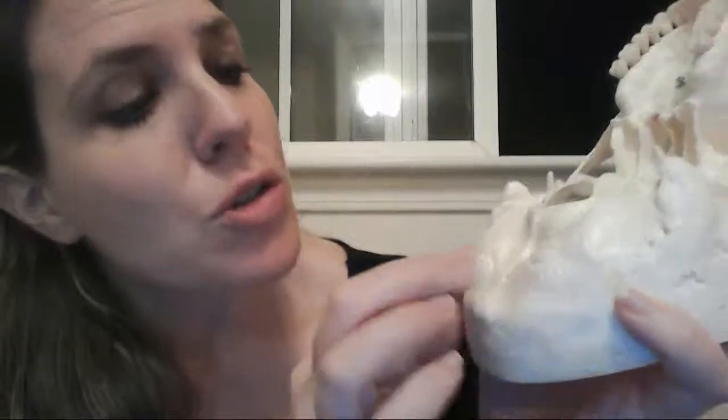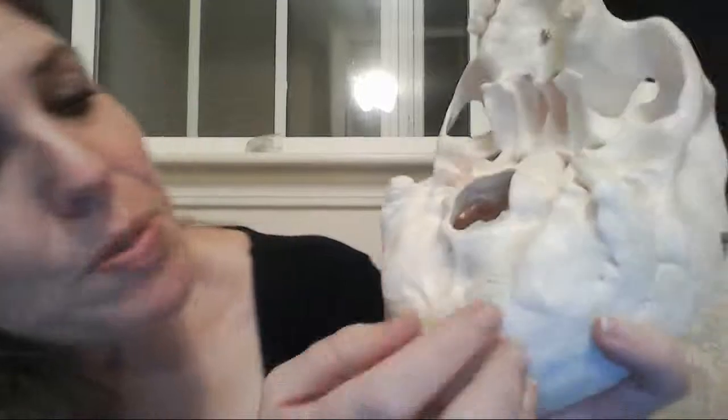There are superior and inferior nuchal ridges, and those are ligament attachment sites, but I won't spend too much time on those because you can't really see them in this particular skull. We'll look at them on AP Revealed. But now we get into the fun part of the inferior skull, and that is all the holes.